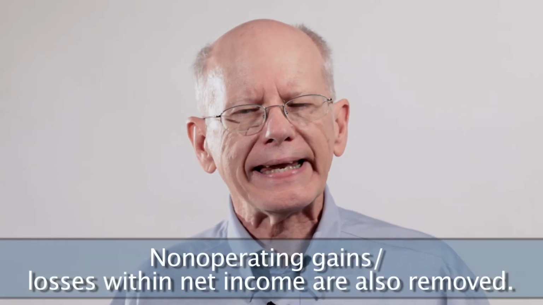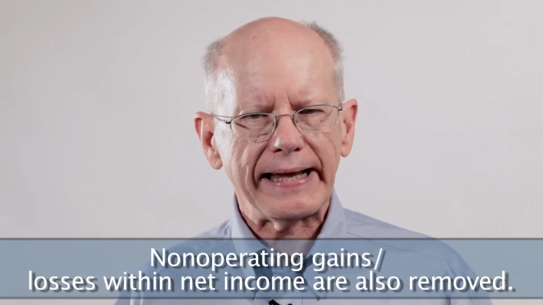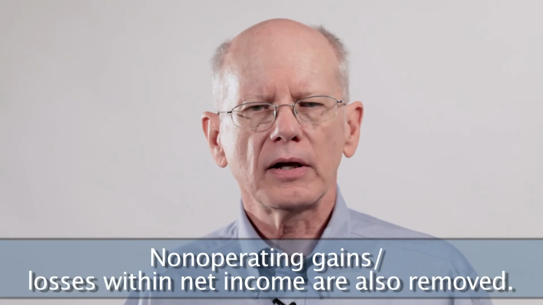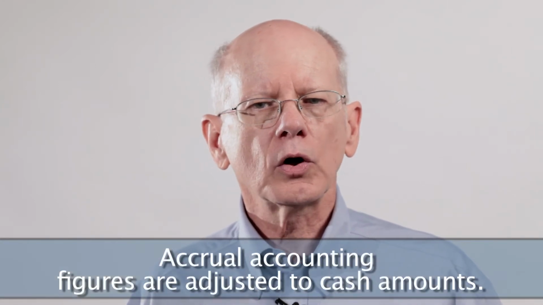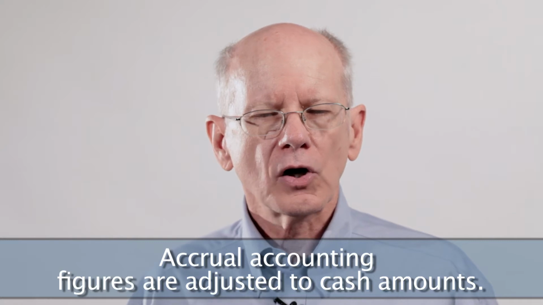They then eliminate any non-operating items in net income. You'll have some gains and losses. They might have a gain from selling a refrigerator or a loss from selling a building. Those things are in net income, but they're not part of operations. They have to be eliminated. Eliminate the non-cash, eliminate the non-operating. After you do those two things, the numbers that remain, sales, cost of goods sold, rent expense, and the like, are all accrual accounting numbers.